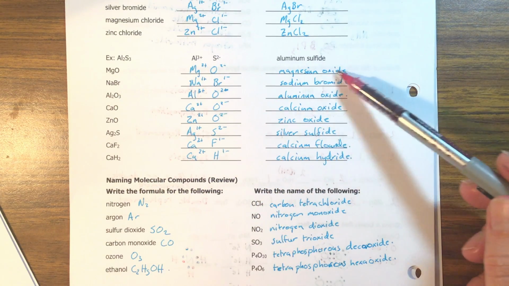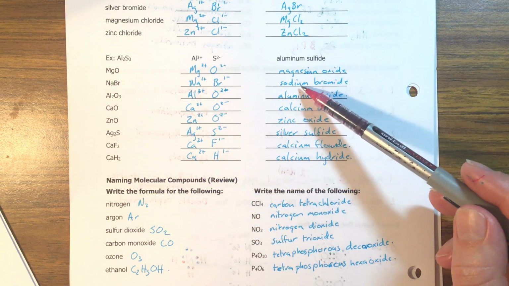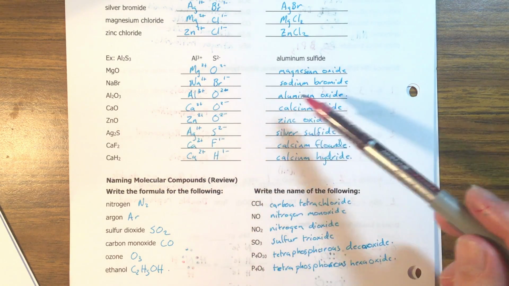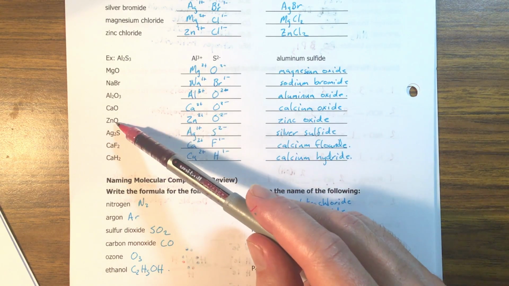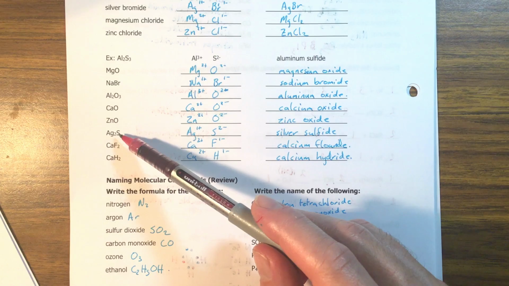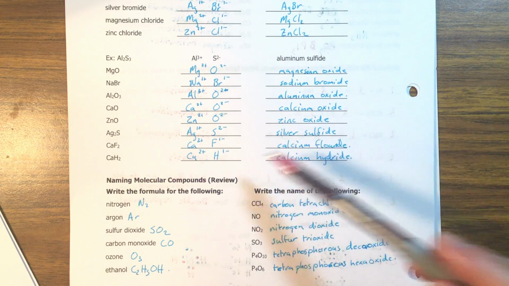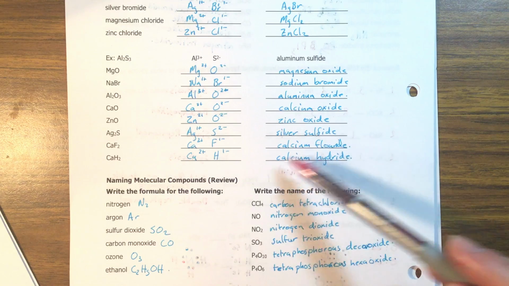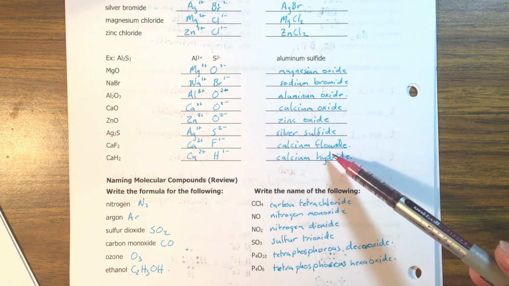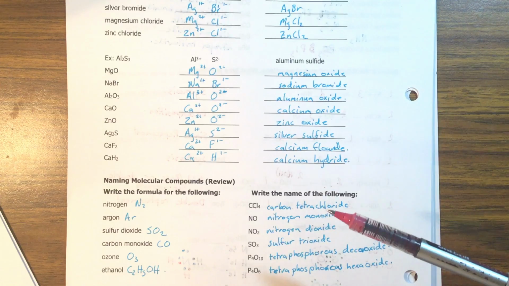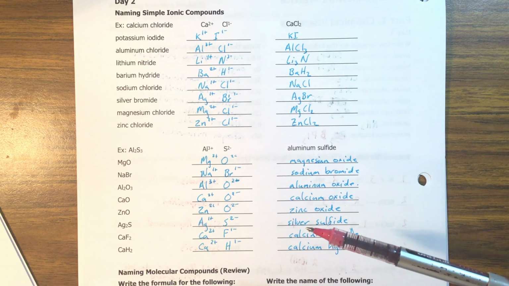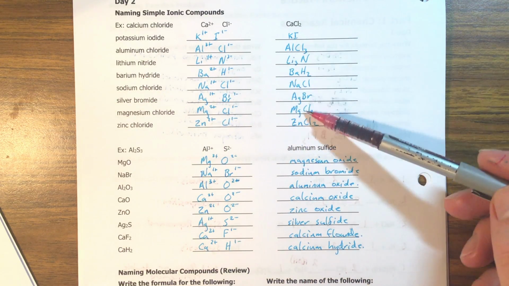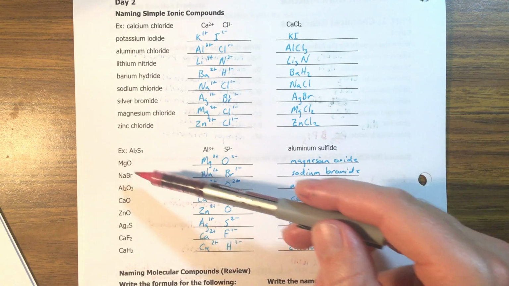Next one. MgO, magnesium oxide. NaBr, sodium bromide. Al2O3, aluminum oxide. CaO, calcium oxide. ZnO, zinc oxide. Ag2S, silver sulfide. CaF2, calcium fluoride. CaH2, calcium hydride. So those are all simple ionic compounds. You should be able to name them. You should be able to build the formula from the name, build the name from the formula.